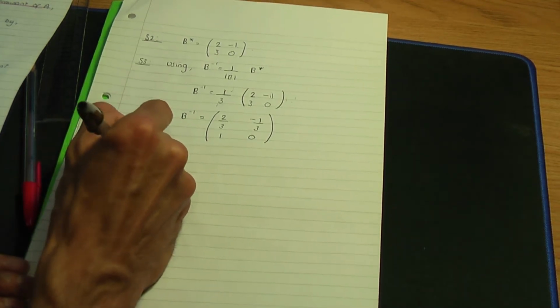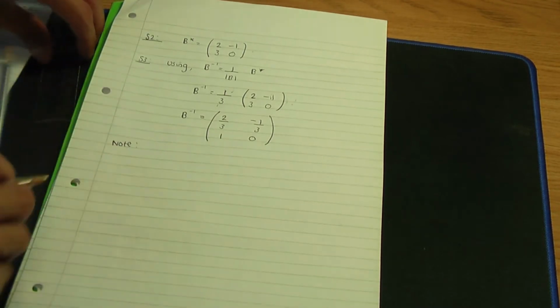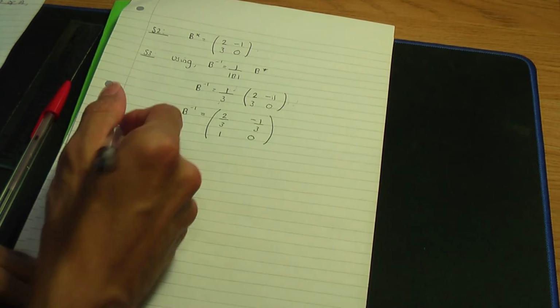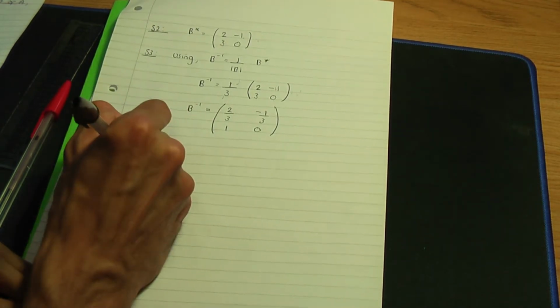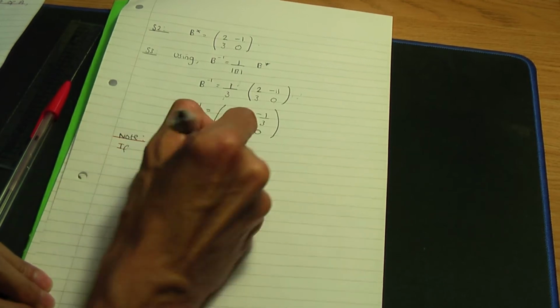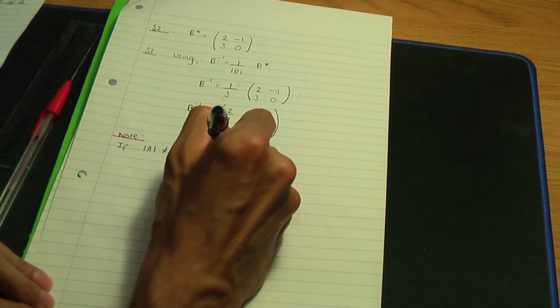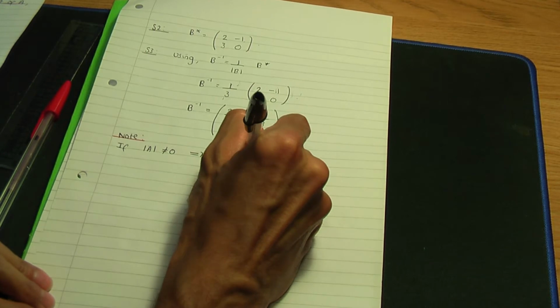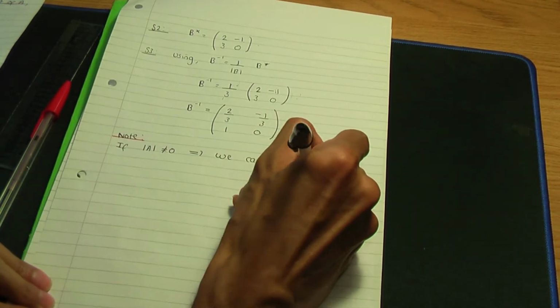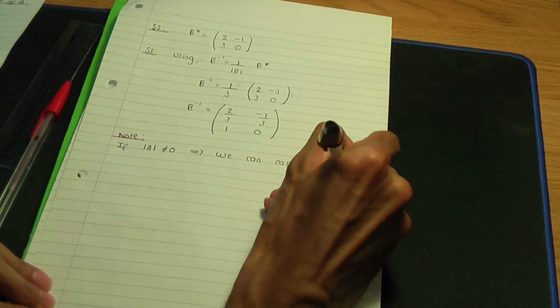So note, let's take a red pen and underline. If the determinant of a matrix A is not 0, then we can calculate an inverse.